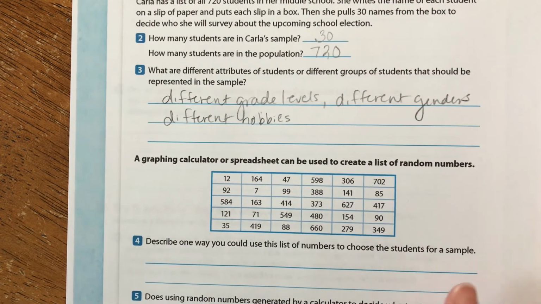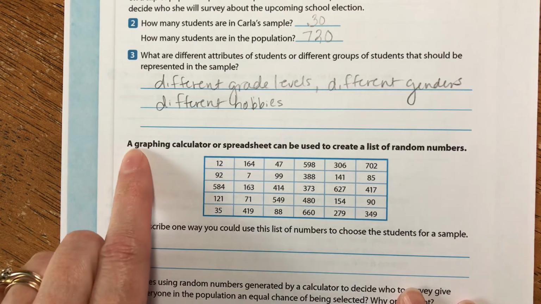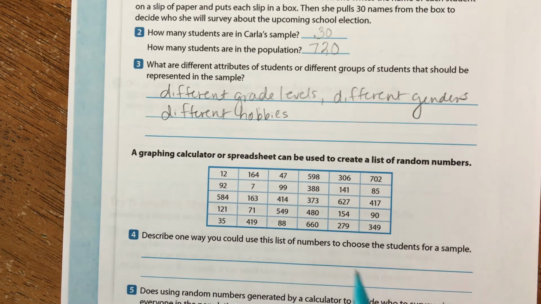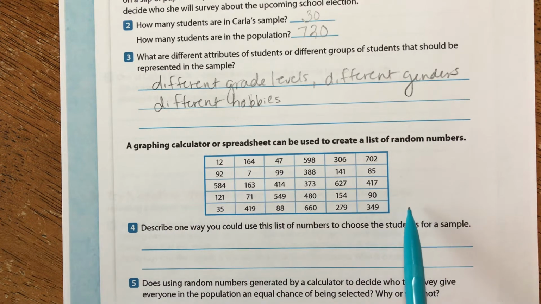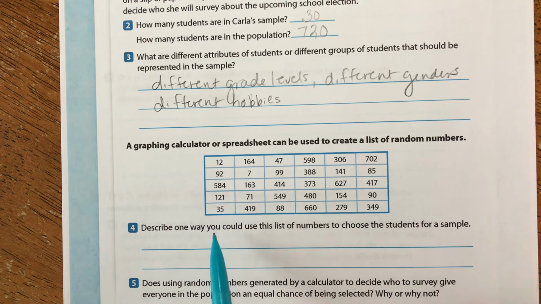Okay. A graphing calculator or a spreadsheet or the computer, right? Can't you do random number selects on the computer? So they're going to create a list of random numbers. So it was a computer who generated this list of numbers. Describe one way you could use this list of numbers to choose the students from the school. So if there's 720 kids in the entire school building and I have these random numbers, what could I do? You could do like an ABC roster of the whole school, couldn't you? I'm sure there's a computer program to do that. So you could list every kid in ABC order and then pick the 12th kid, the 92nd kid, the 584th kid, the 121st kid, the 35th student, okay?